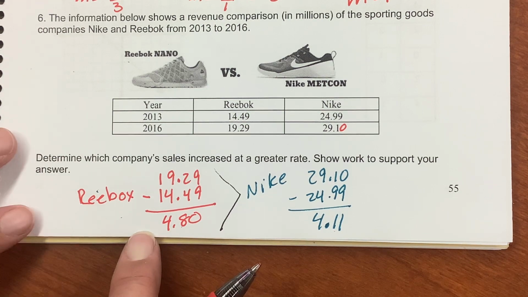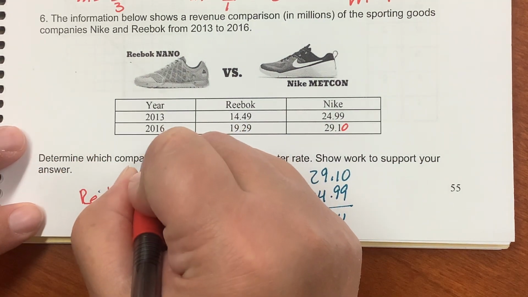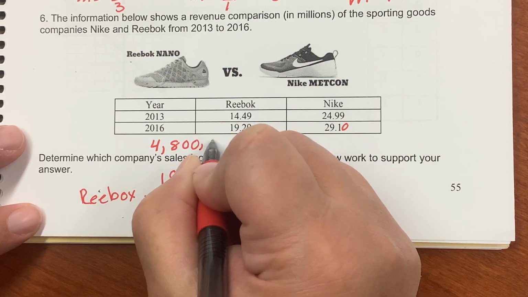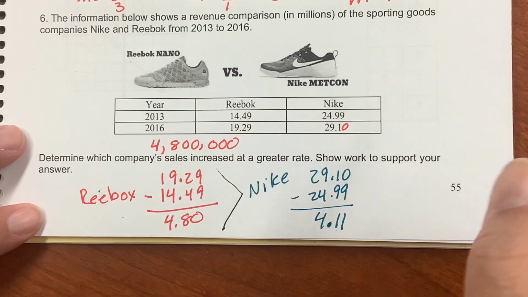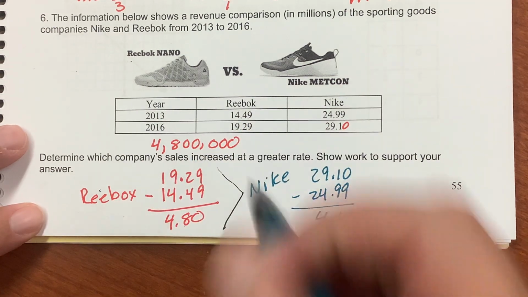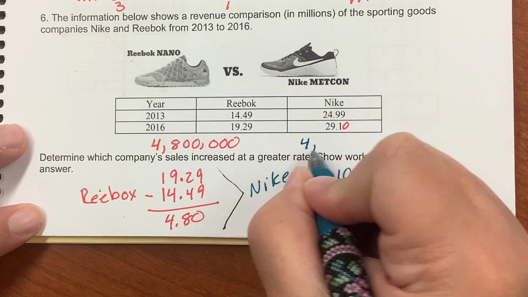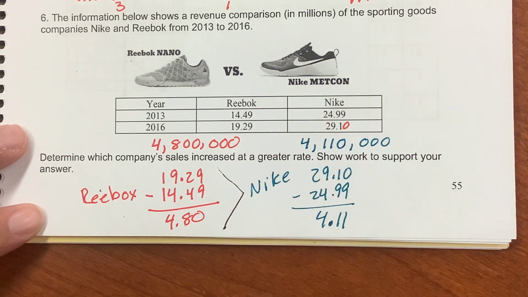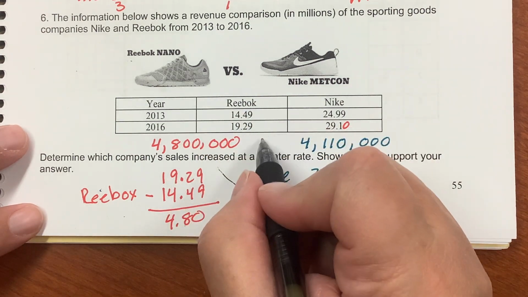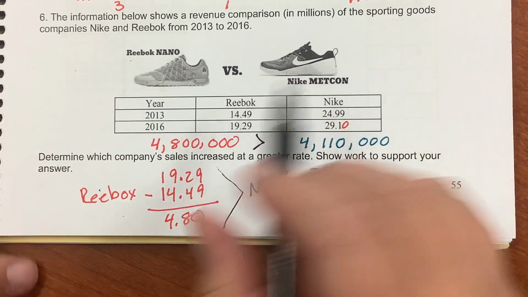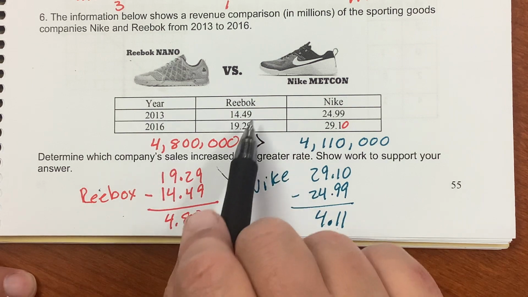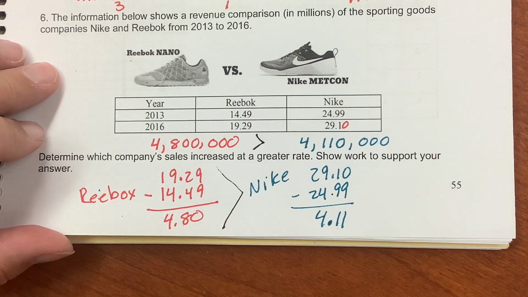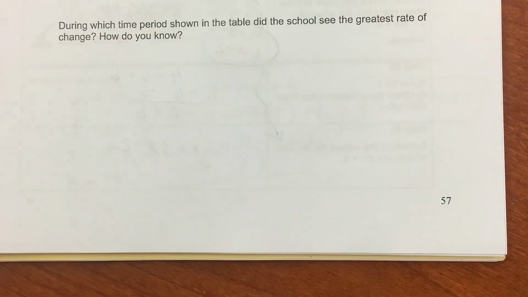It's still going to be Reebok, but watch. 4,800,000 versus 4,110,000. Still, Reebok is winning because their sales increased by more. They sell a lot less, but they increased by more. And I need to learn to reread my questions. All right.